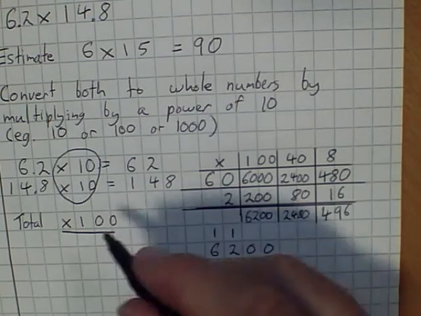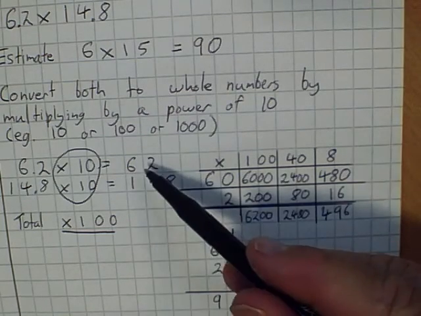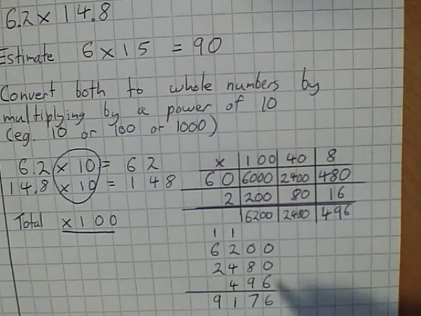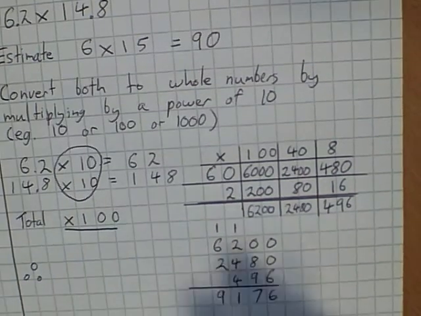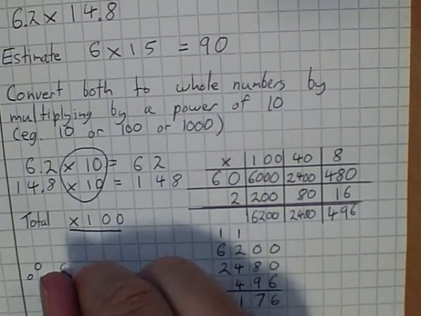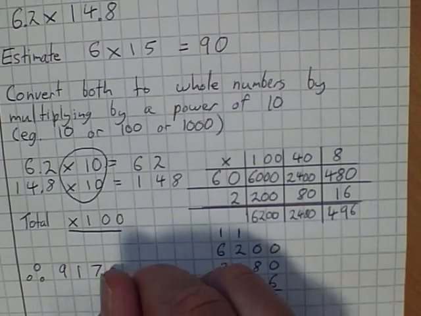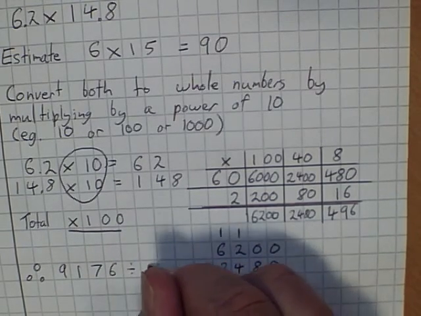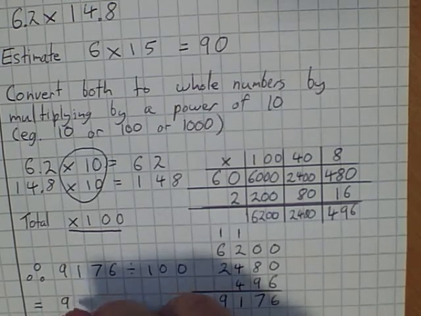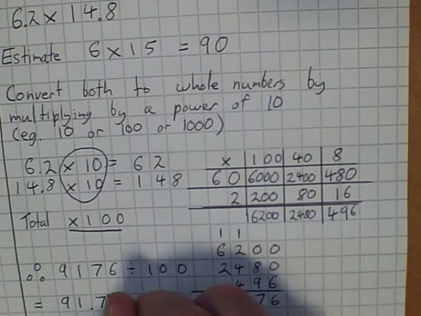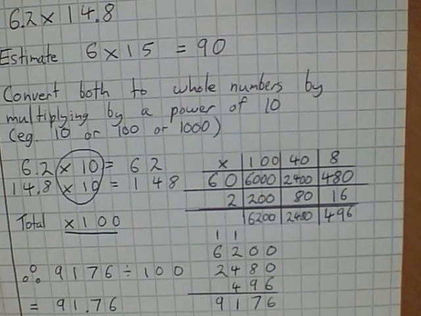because I've multiplied by 10 and by 10, so I've multiplied by 100. So I need to divide that by 100. Therefore, 9,176 divided by 100 equals 91.76.